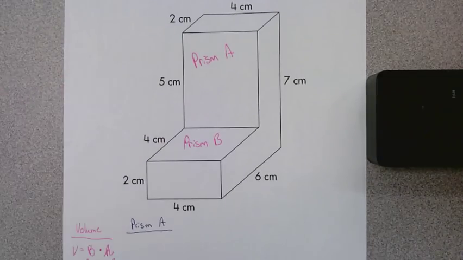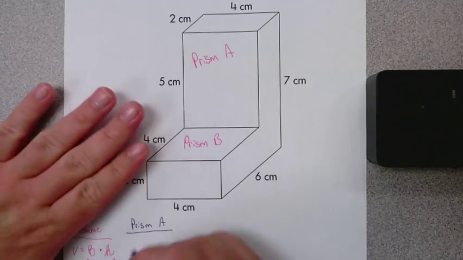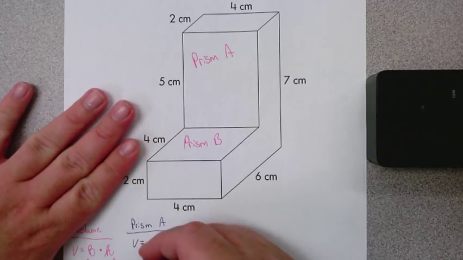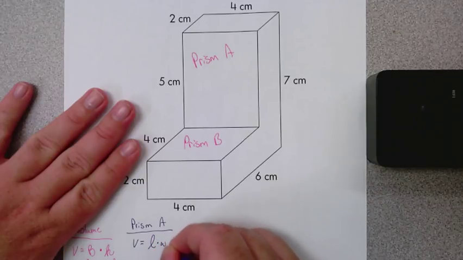Now, what formula am I going to use for Prism A? Do I have the base? Do I know what the base is? I could find the base, but I really don't know what that is, okay? It's not given to me, so I'm going to use volume equals length times width times height.